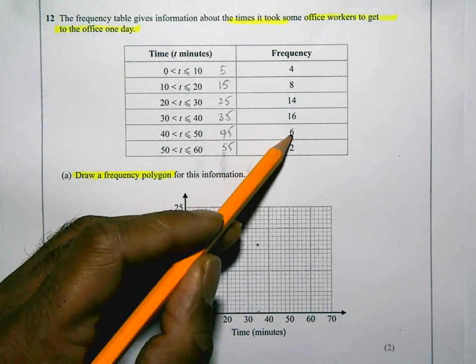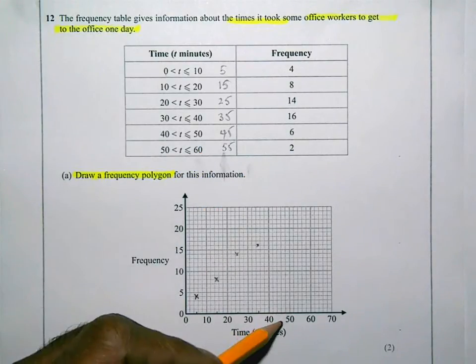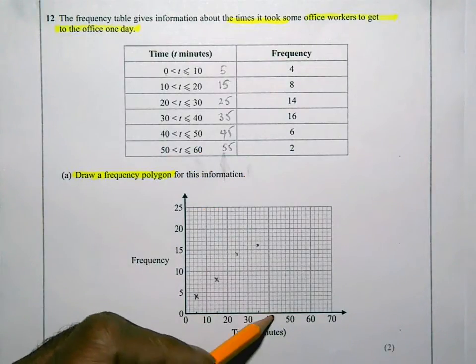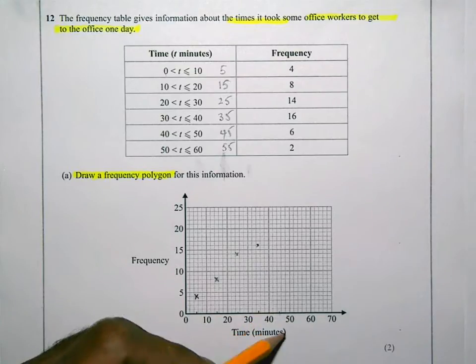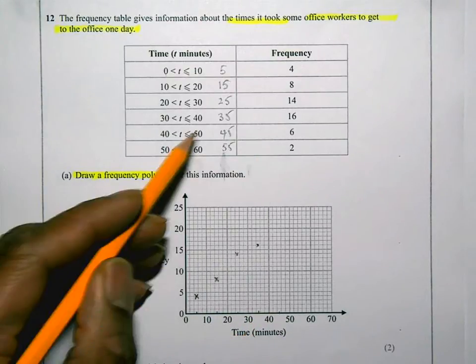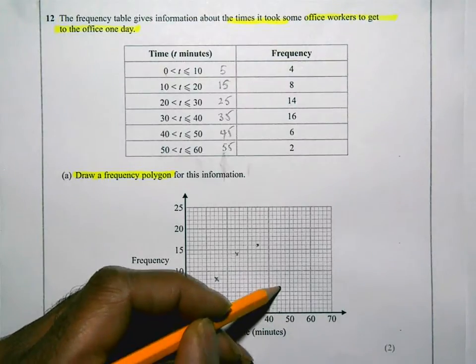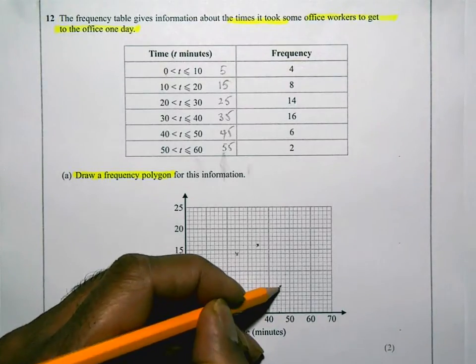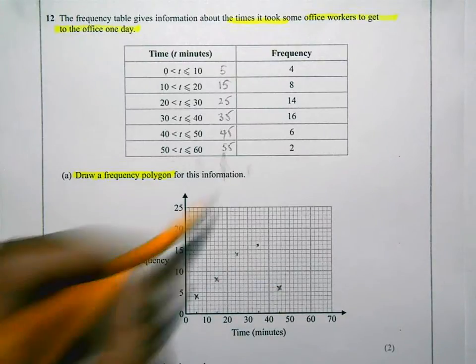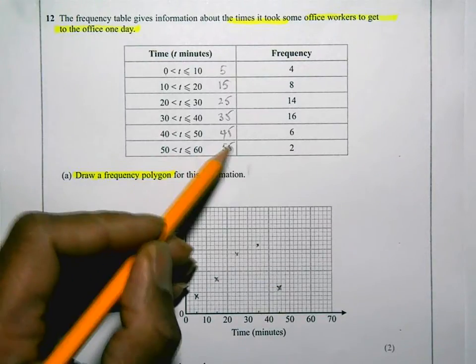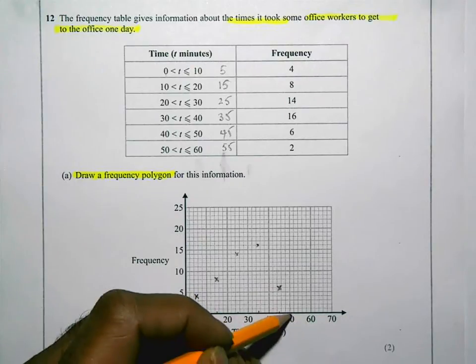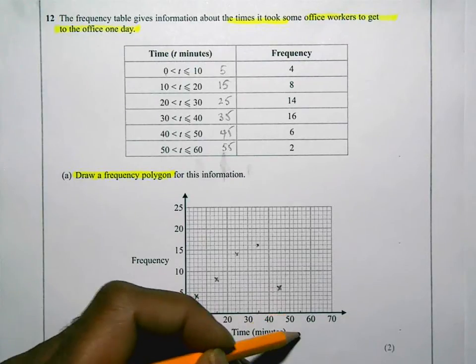The midpoint of that group is 45. So 45 is there, and that goes all the way up to 6. And finally, 50 to 60, the midpoint of that group is 55, and that goes up to 2.